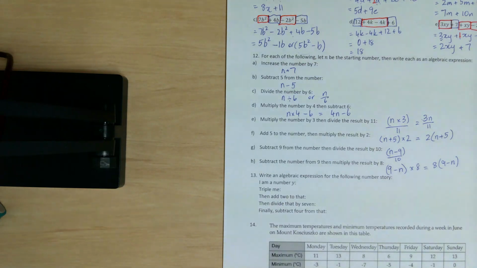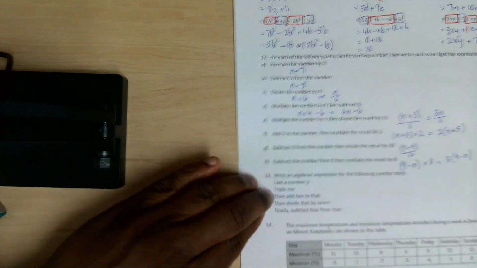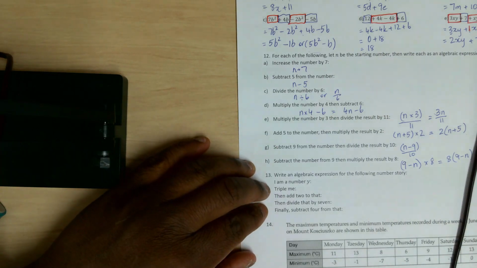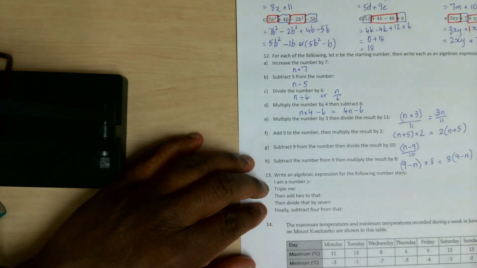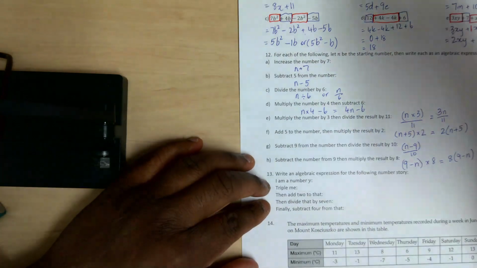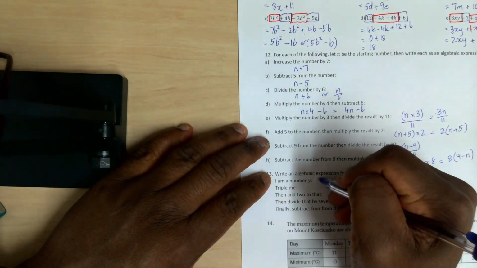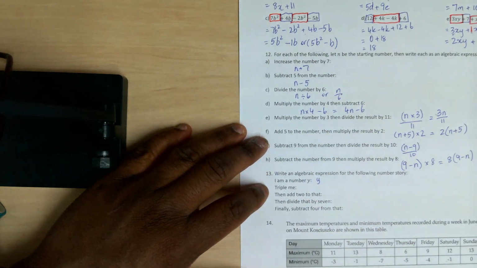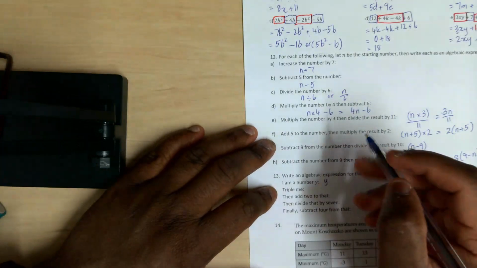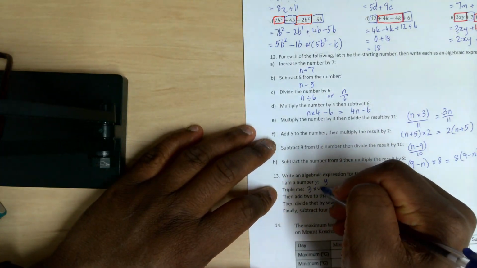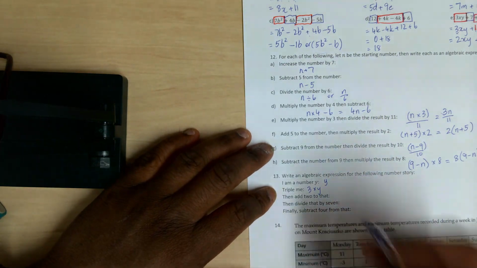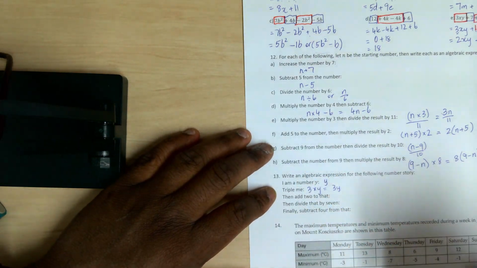Question 13. Write an algebraic expression for the number story. So we've broken it up into steps, so let's just write it with each step. Alright, so it says I am the number y. Let's start there. And then we're going to triple me, so 3 times the number, so 3 times y, which equals 3y.